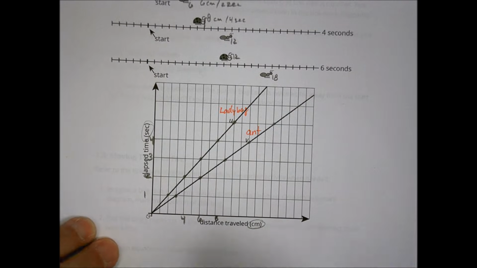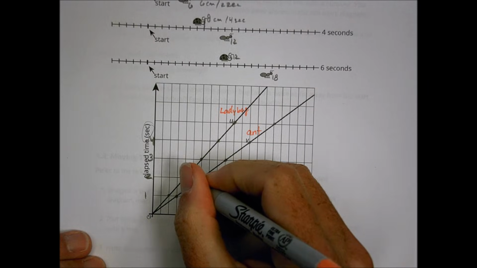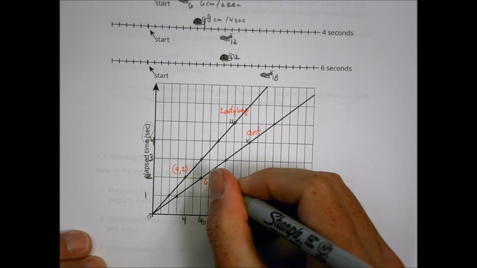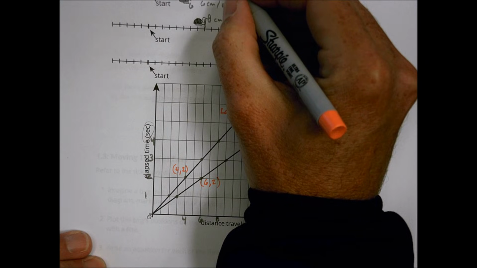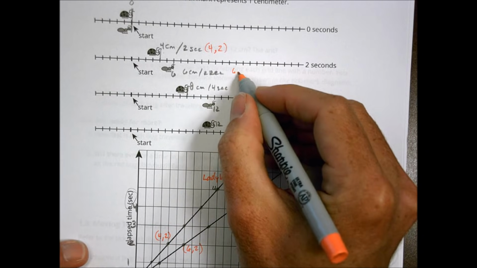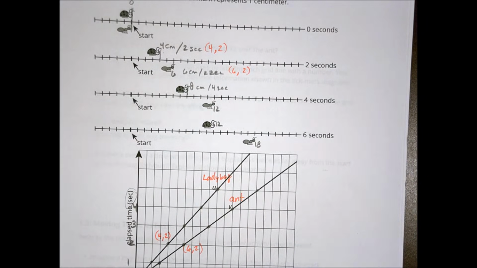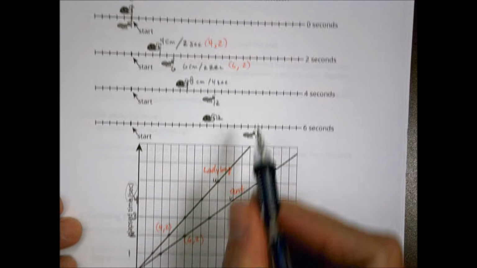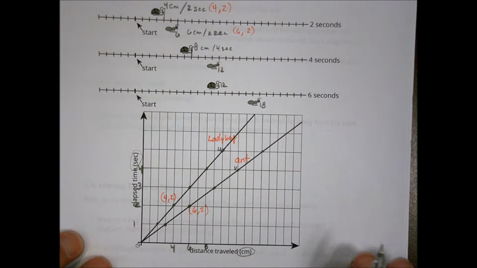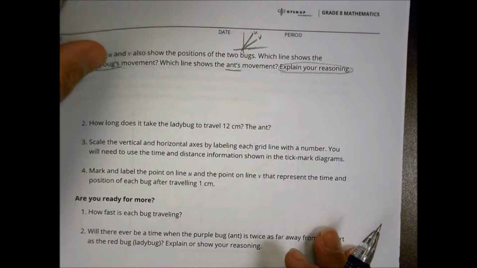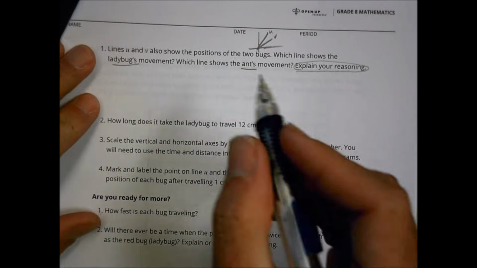And the reason I'm going to say that is because here at this point right there, I'm at 4, 2, and over here I'm at 6, 2, which matches what I have up here. Here's my 4 centimeters per 2 seconds, and here's my 6 centimeters per 2 seconds for the ant. So it seems to match what I have on this graph here, this little tick mark graph. Okay, so that's just what I'm noticing. So in terms of my reasoning, I'd have to think through how I would want to explain that. And again, you probably want to explain that in word form.